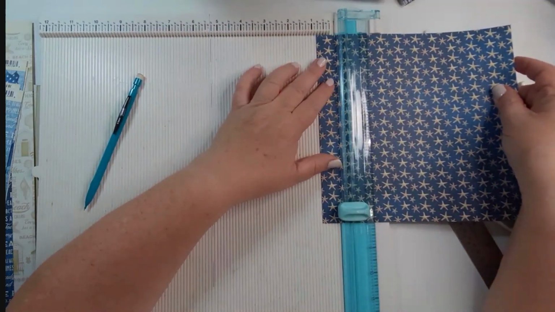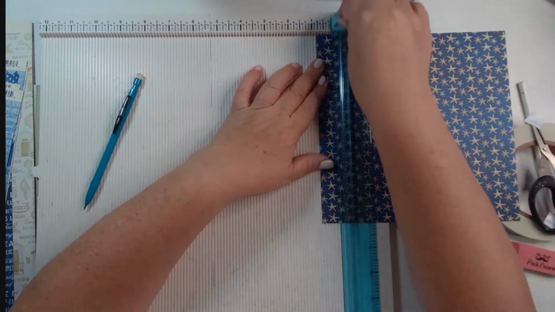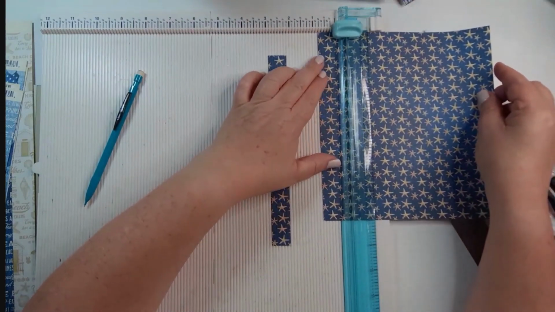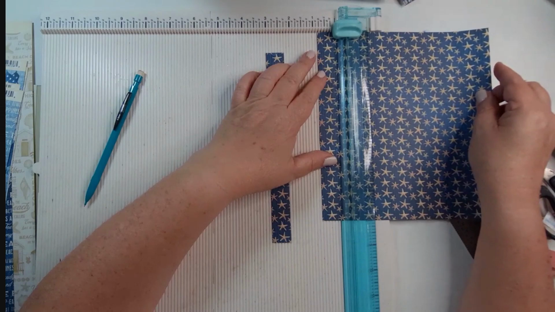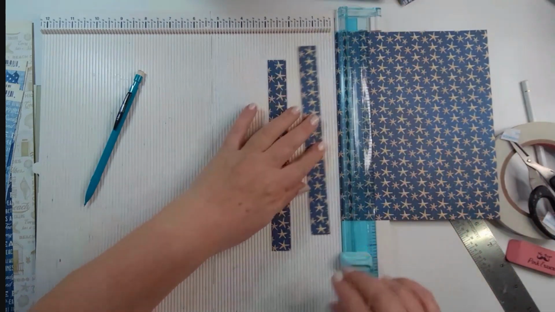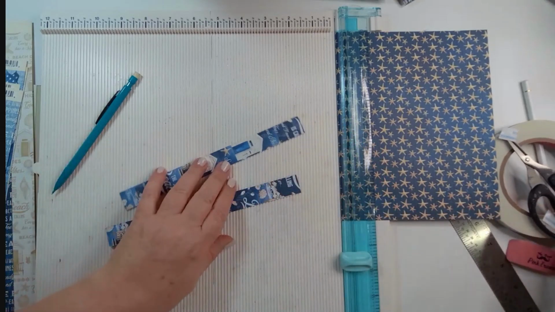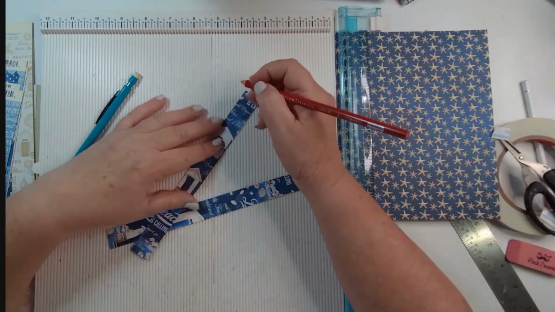I'm going to do 2 pieces that are 3/4 of an inch. That's 1. That's 2. I1.